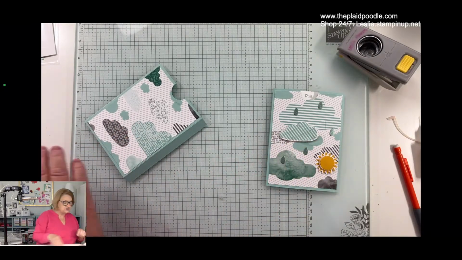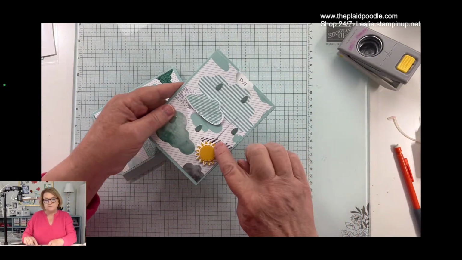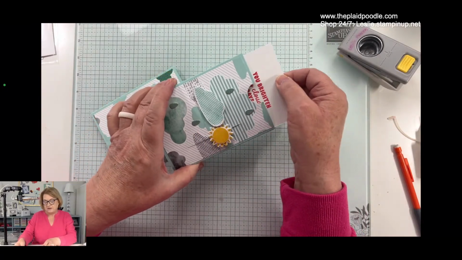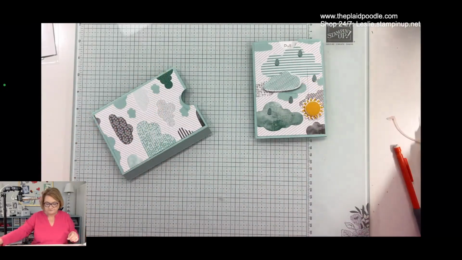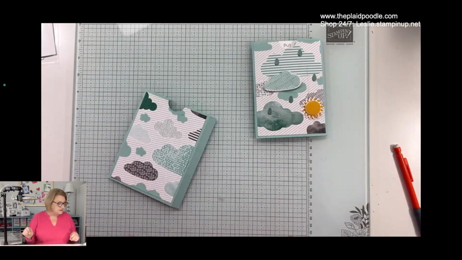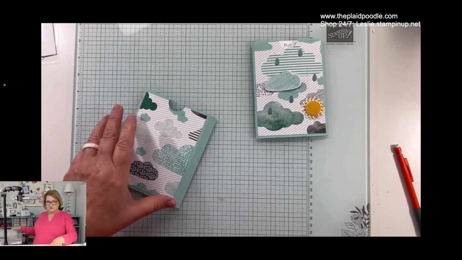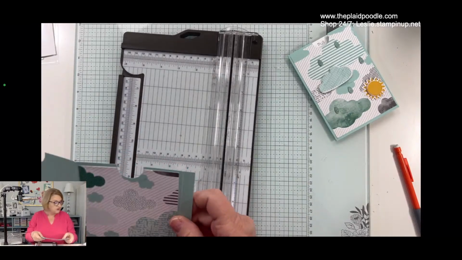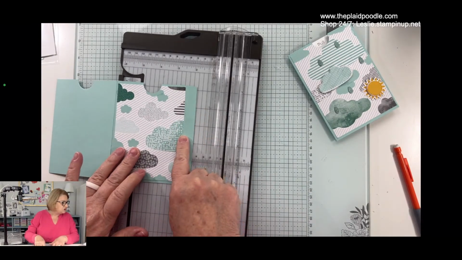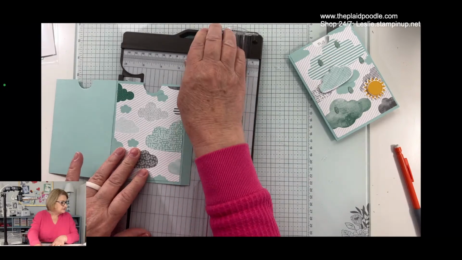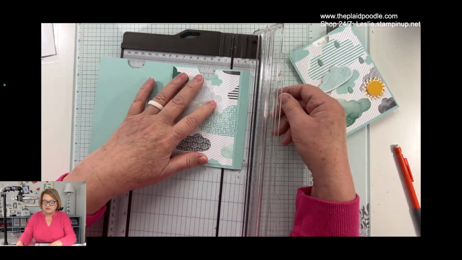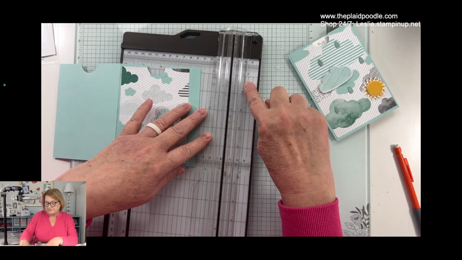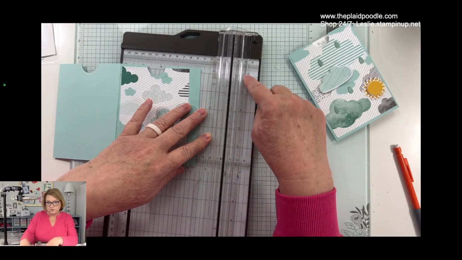Okay, the next thing we're going to do is to add our little cut right here, which will raise the sun or whatever element you choose to use. So I'm going to grab my paper trimmer and I am going to start at 1.5. I'm looking at my little notes here. You'll notice on my paper trimmer I have a ruler here on the side.